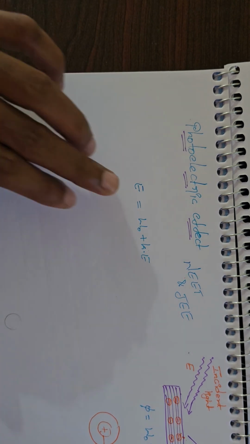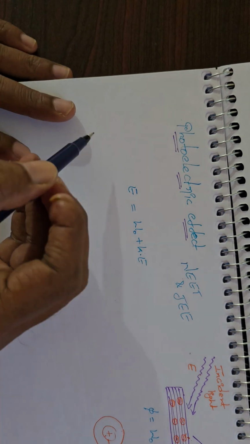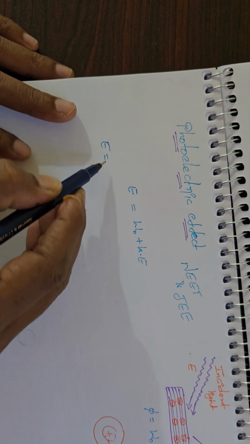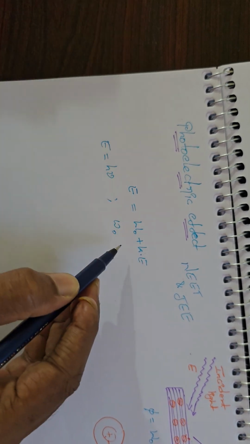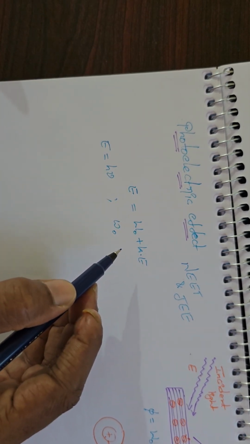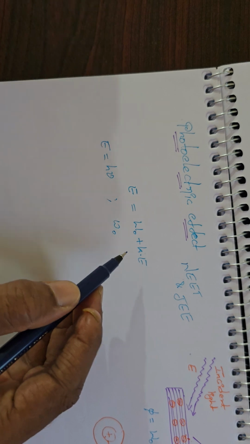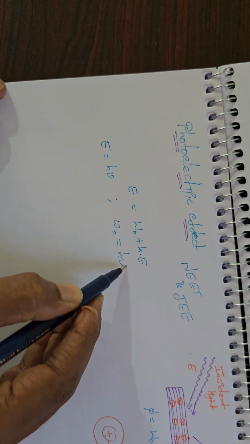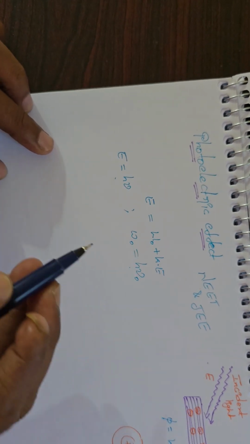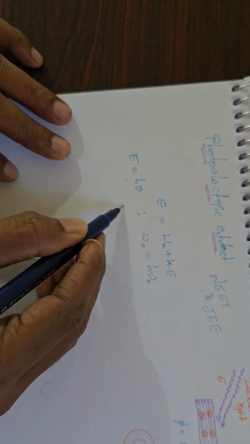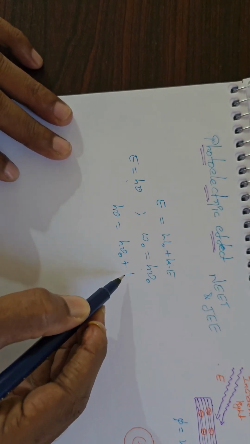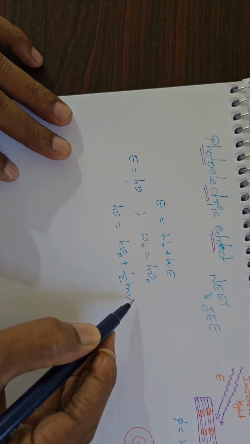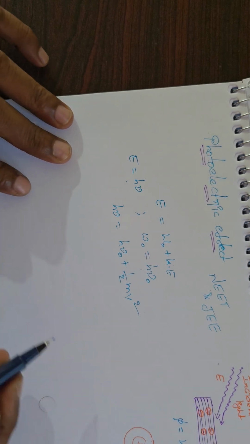What is E? We already know that E is equal to h nu. And what is W naught? W naught is nothing but h nu naught. Substitute these relations in the above relation: h nu is equal to h nu naught plus half mv square.